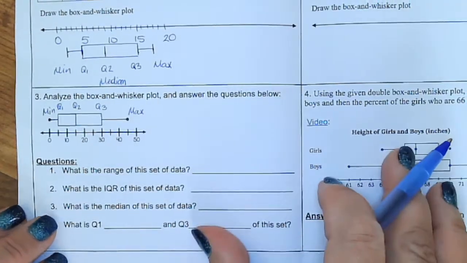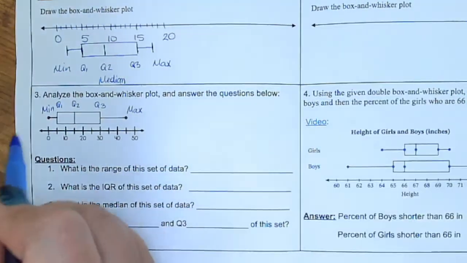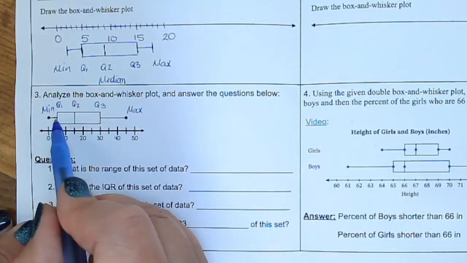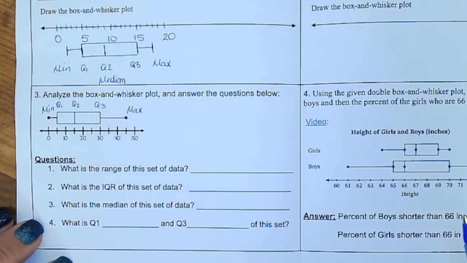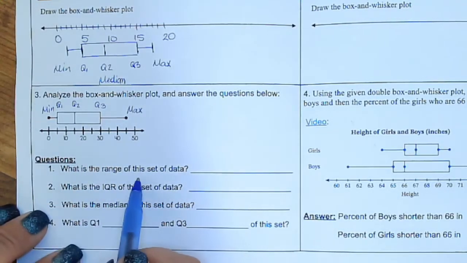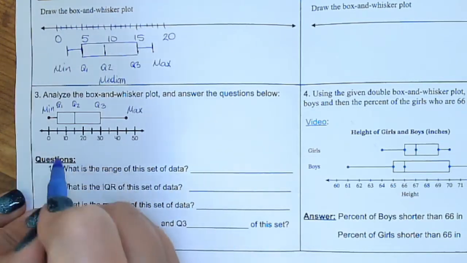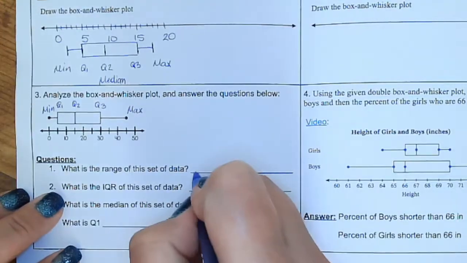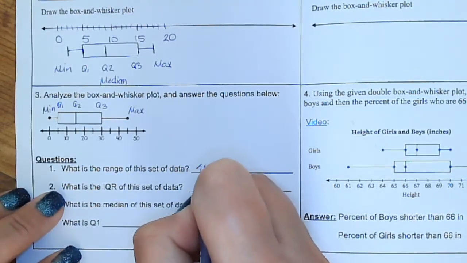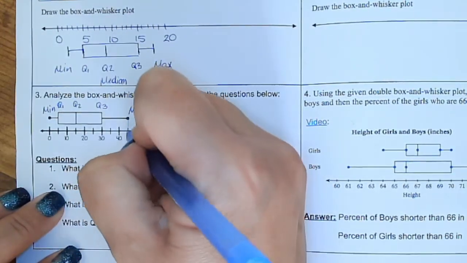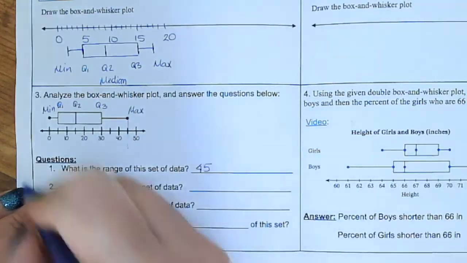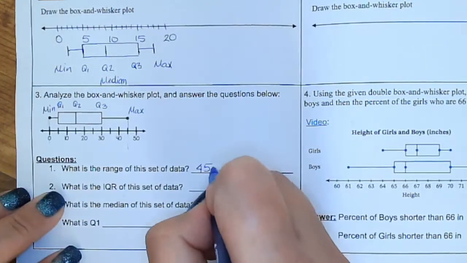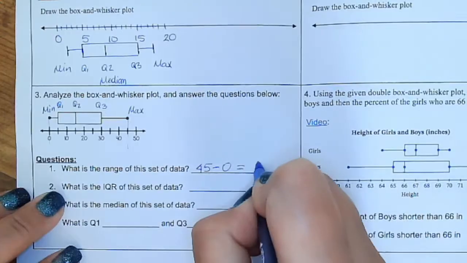So I'm analyzing by breaking down the box and whisker plot into its components. What is the range of this set of data? So this set of data ranges from 0 to 45. So to find the range, we subtract the maximum value, which is 45, based on this data, and 0, which is the minimum value. 45 minus 0 is 45.